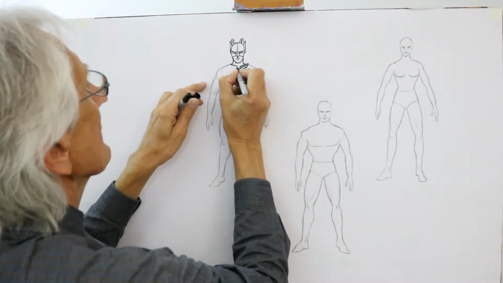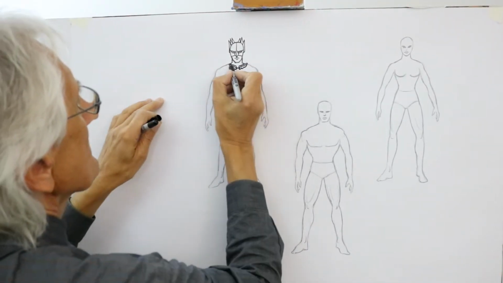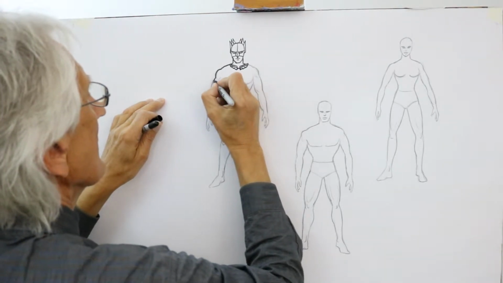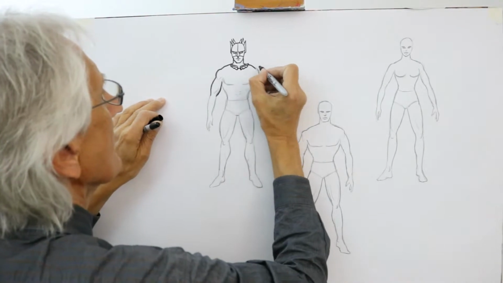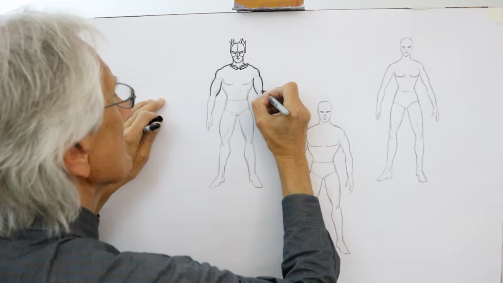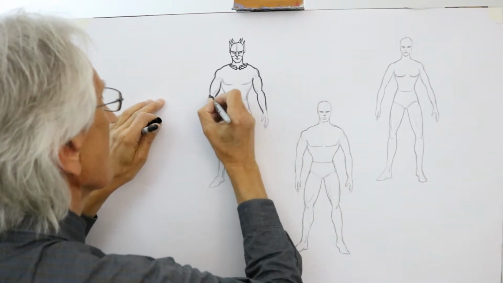Okay, something like that. Right, and then the tight-fitting costume would come down over the arms here, and the curve of those muscles, like that. Okay, bulging biceps, right down to the wrist shape here.